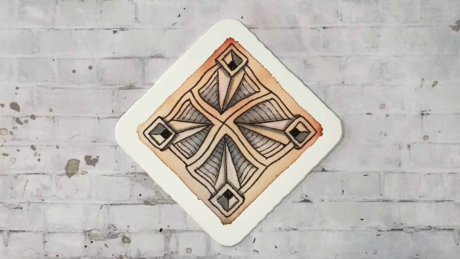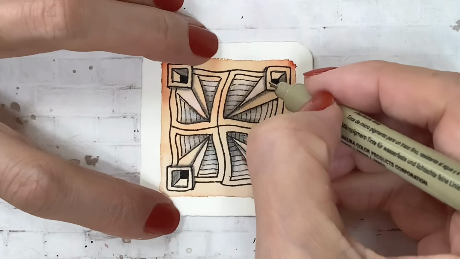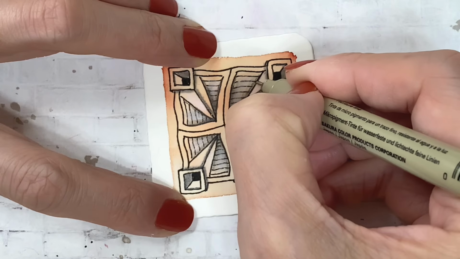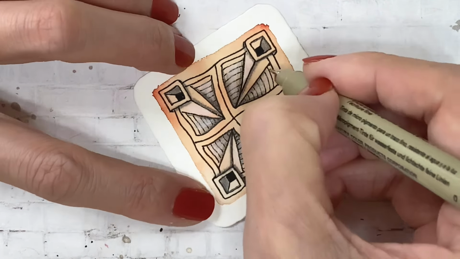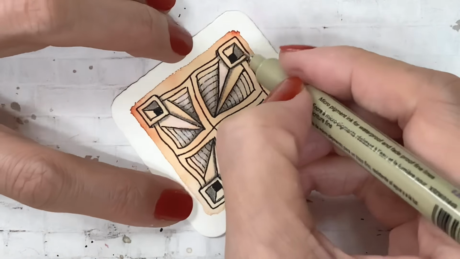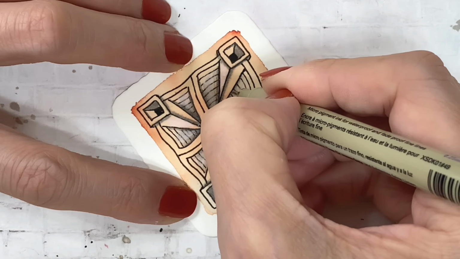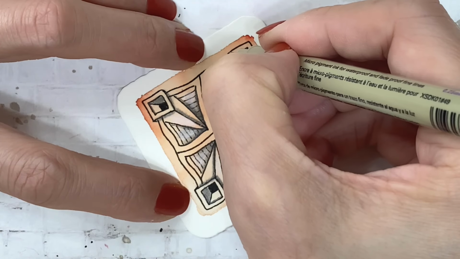And also after you add white charcoal, your line gets a little blurry, and then you go over with your black pen to bring out some of the lines.